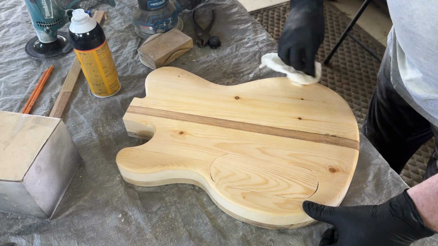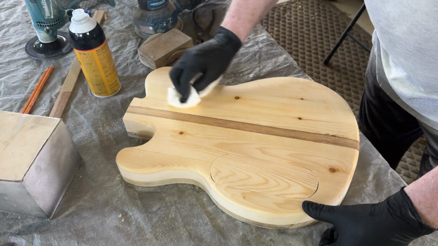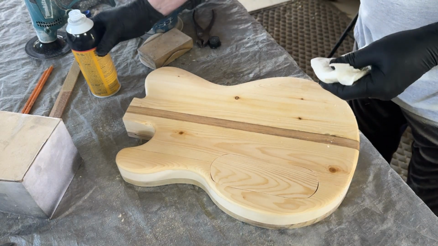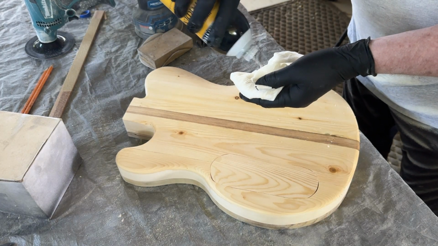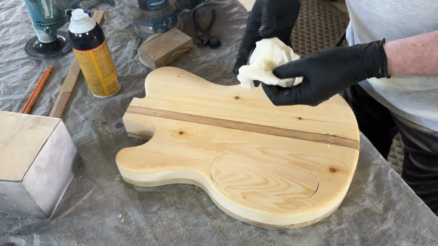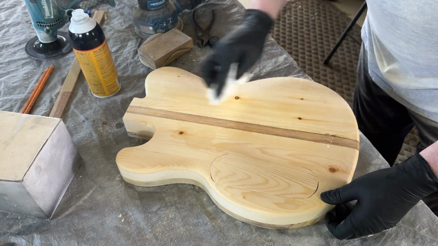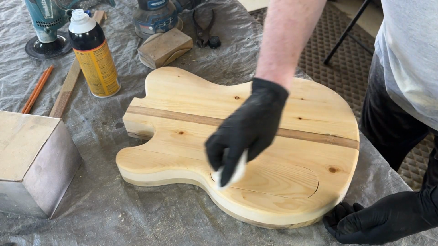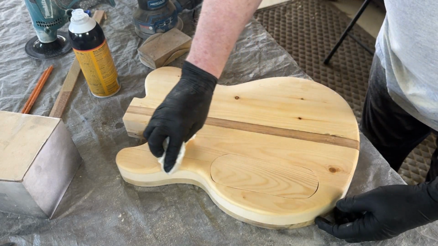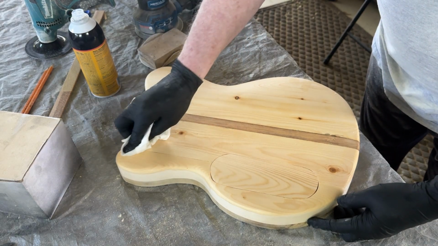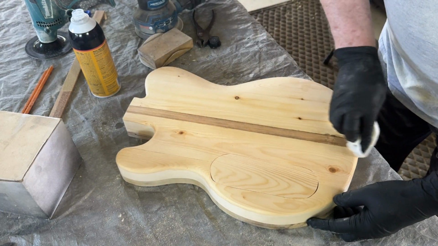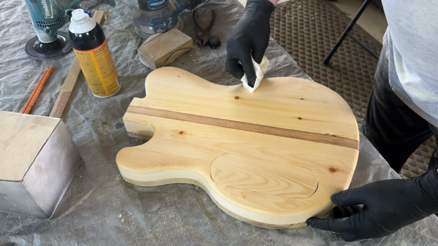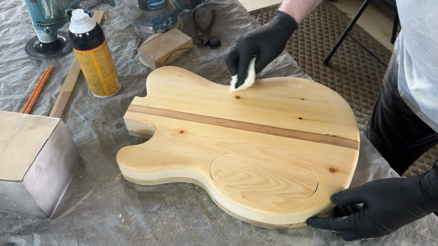It's going to look kind of cool. I like that pine. It came out really good, huh? Like I said, this will soak down into the wood. That's exactly what it's doing. And it'll harden that up. It'll make it a whole lot easier when I put the final finish on it.